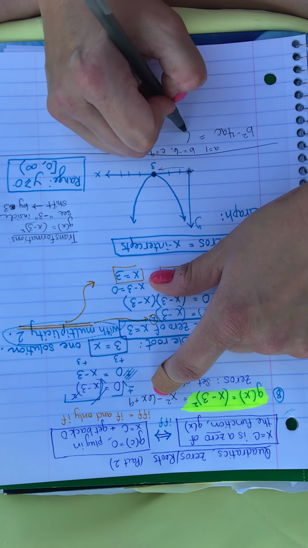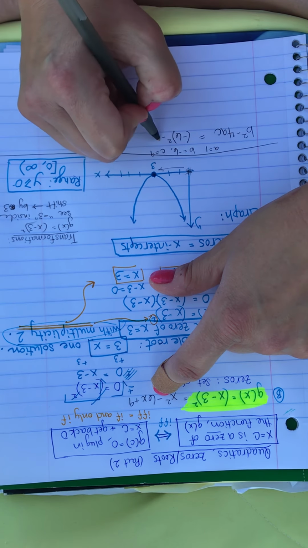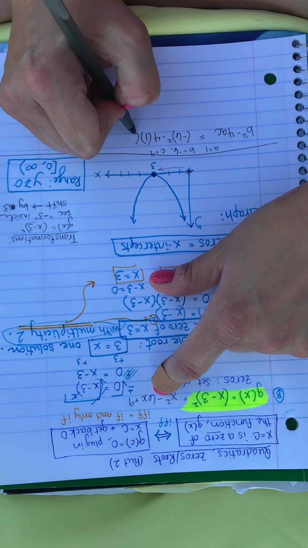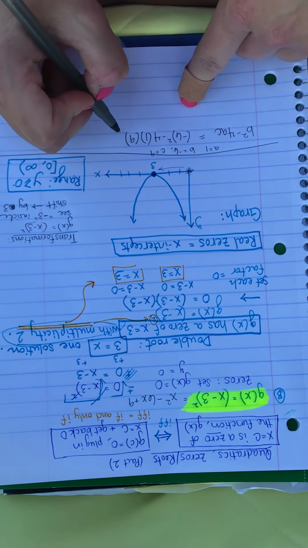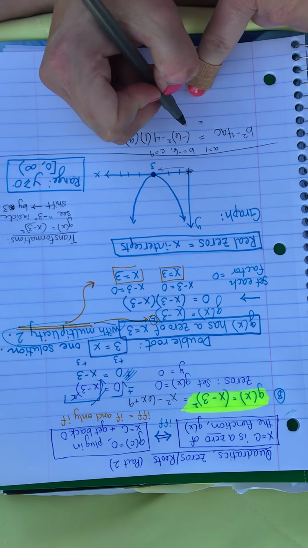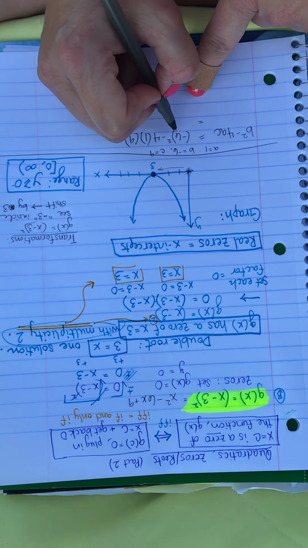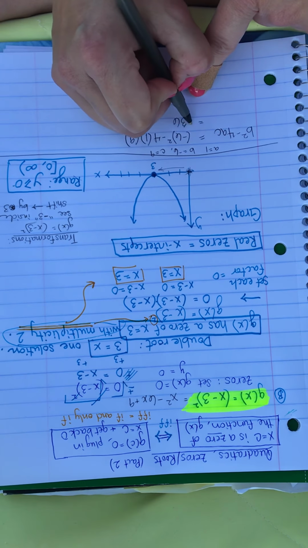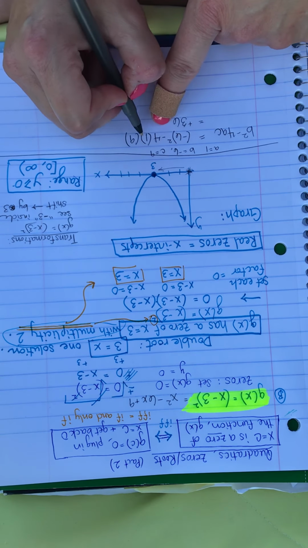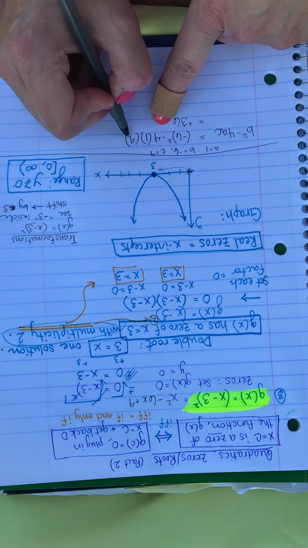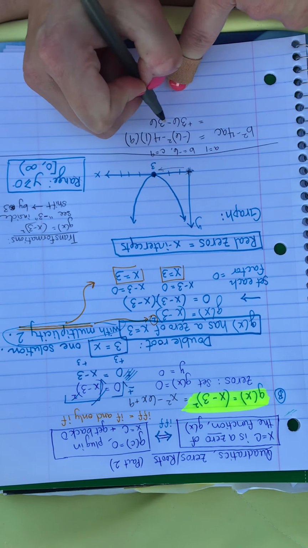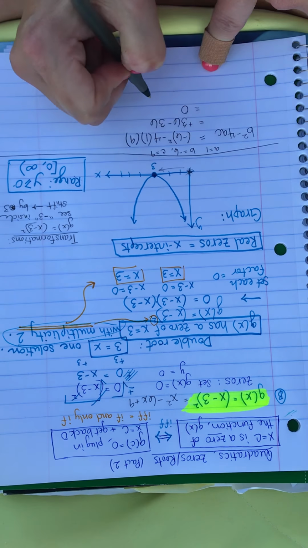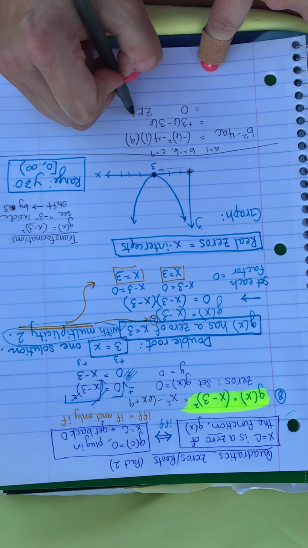So I plug those numbers in. Negative 6 squared minus 4ac. Okay? So I plug those numbers in, and when I see this, I go, okay, negative 6 squared is positive 36. Negative 4 times 1 times 9, 4 times 9 is 36, and it stays negative, so negative 36. 36 minus 36 is 0. It's 0.